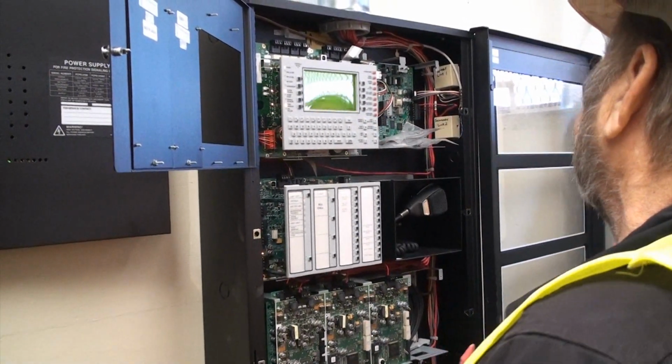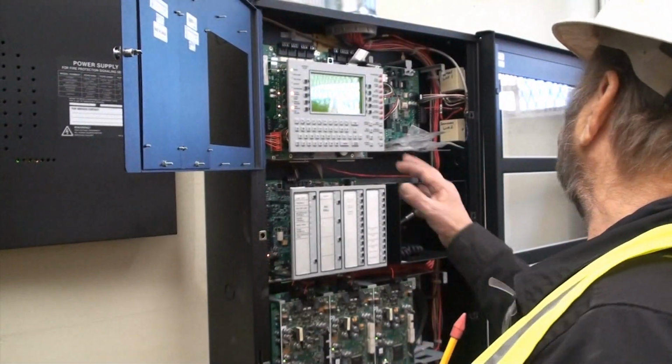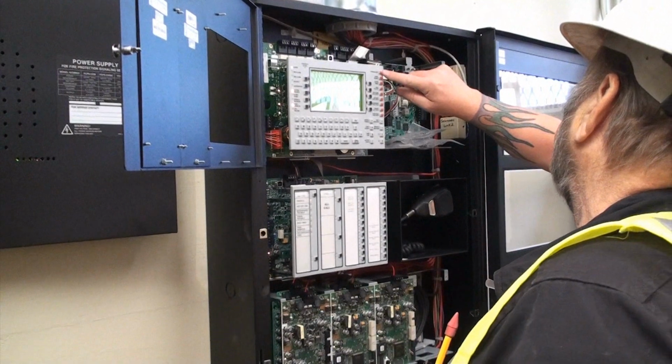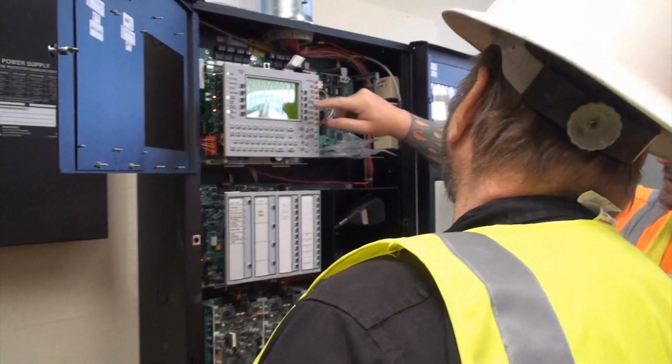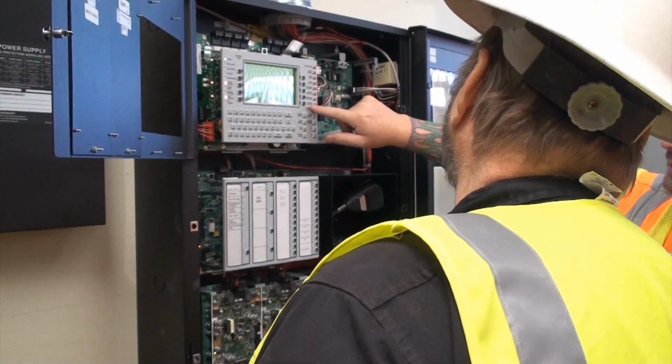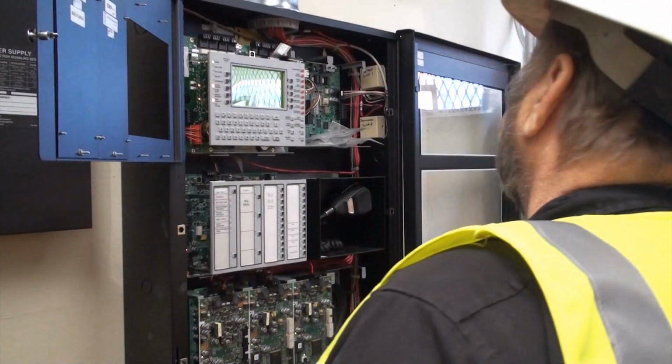Now, if we have a trouble signal, bad battery, whatever, then we just acknowledge it. Yeah, you'll hit acknowledge, acknowledge, and then you'll see a trouble, and if there's multiple troubles, it says scroll, so you just keep hitting it. If you only have one, then it'll display. Yeah. All right.